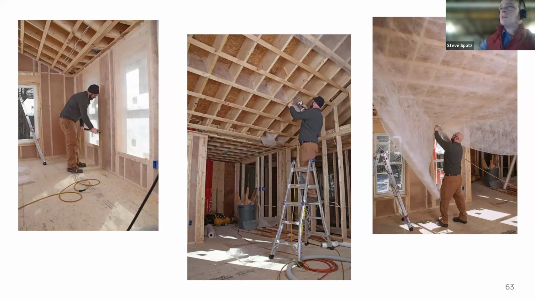Insul-web being installed to contain the cellulose insulation, with proper stapling techniques, even where to staple that insul-web, so that when the material is installed in the cavity, it's not blowing out past the face of the framing and you're getting the actual density that you need, because this is nice and tight and taut.